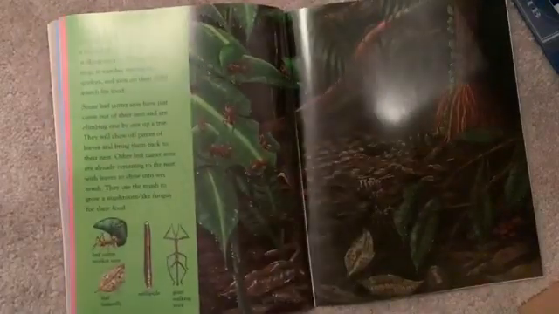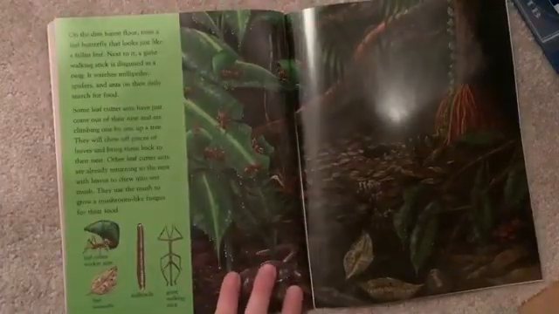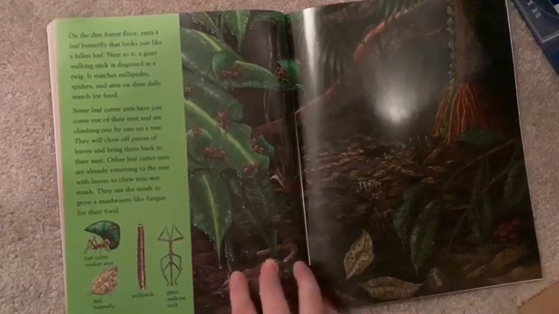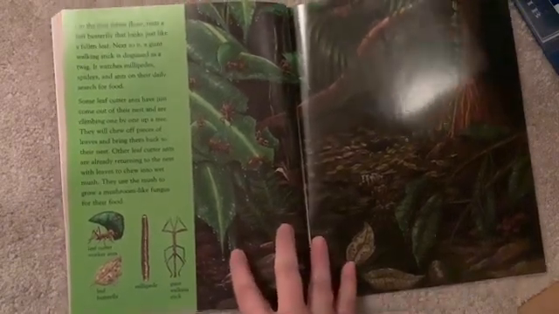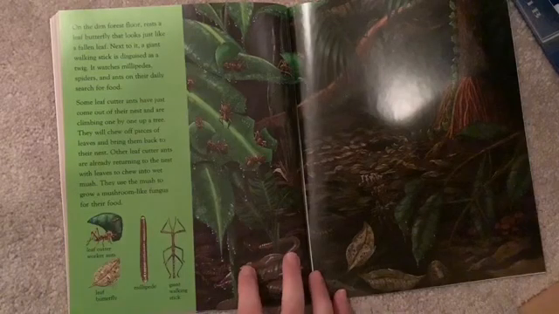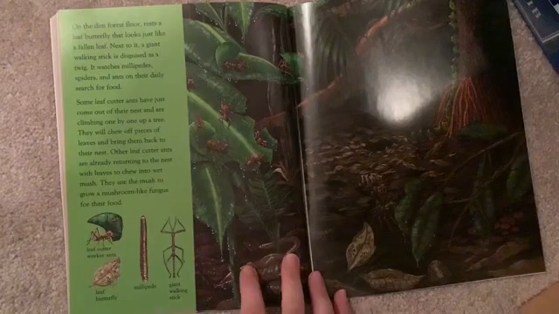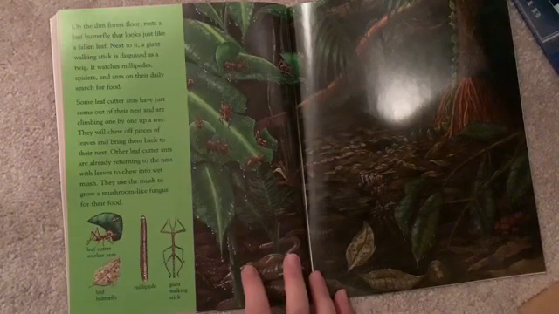On the dim forest floor rests a leaf butterfly that looks just like a fallen leaf. Next to it, a giant walking stick is disguised as a twig. They're silly guys. They disguise themselves. I wonder why bugs would disguise themselves as a twig. Sounds like an adaptation that might work to, I don't know, maybe keep them safe. Were you thinking that? Absolutely.